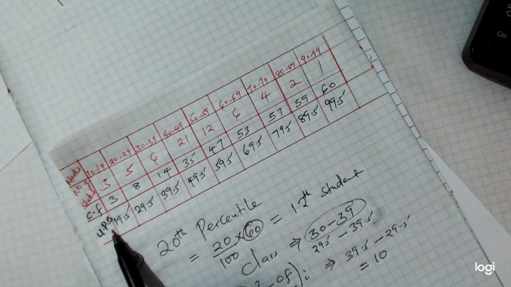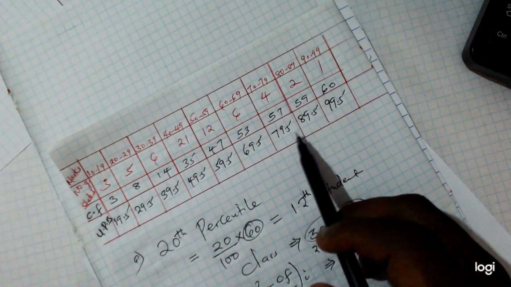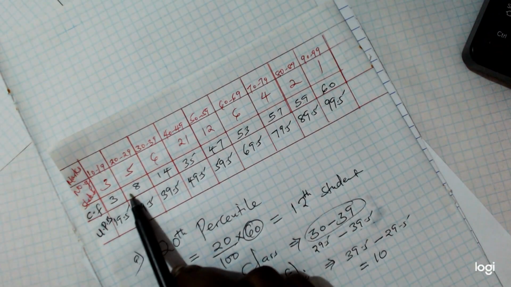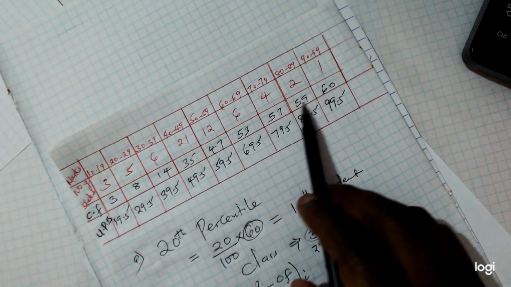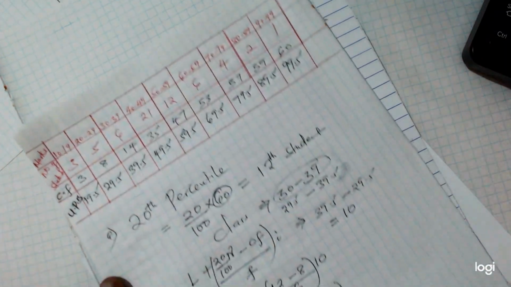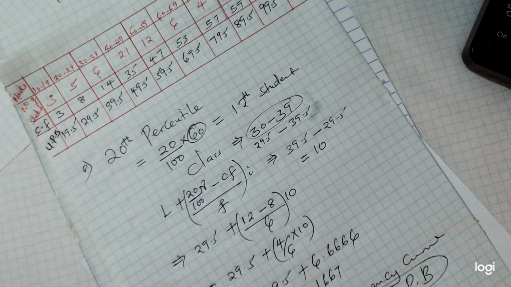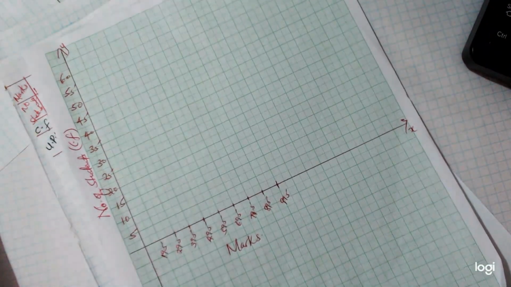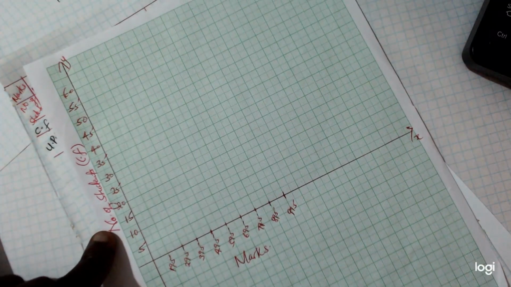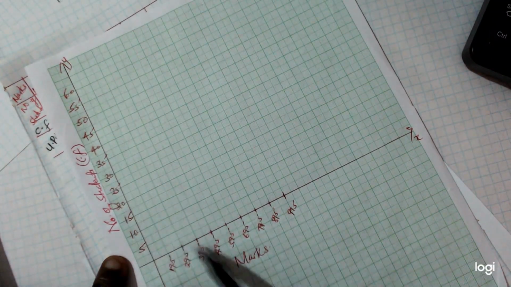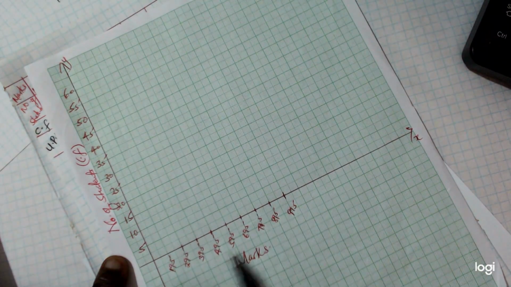So upper class boundaries will be on the x-axis. Then the cumulative frequency, that is the number of students, will be on the y-axis. That is what we mean by CF against the upper class boundary. So let's take our graph, already drawn. So the graph is here. So we have number of students, or cumulative frequency, on the y-axis, and then the marks. These are the upper class boundary.